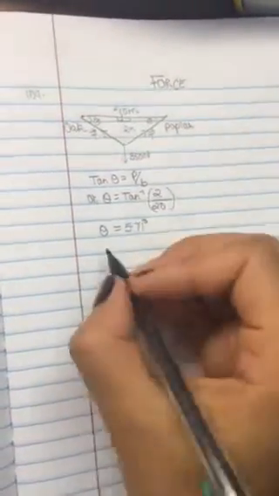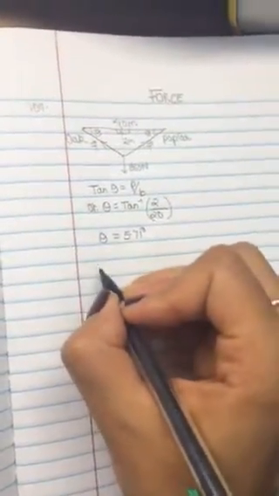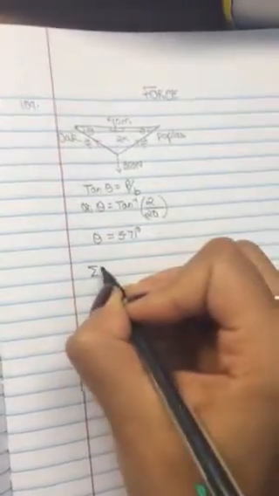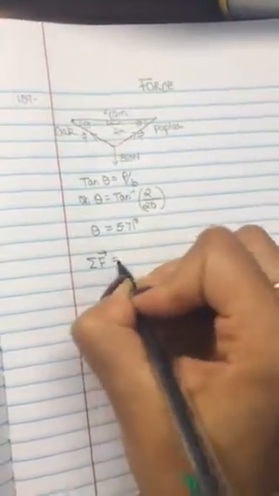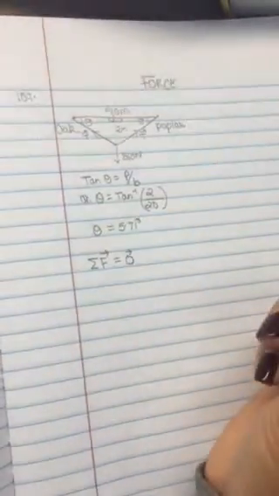Now we would use Newton's first law of motion, that is the sum of all forces equals 0 at equilibrium.